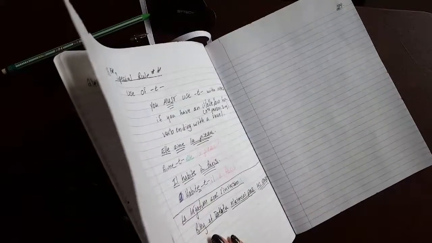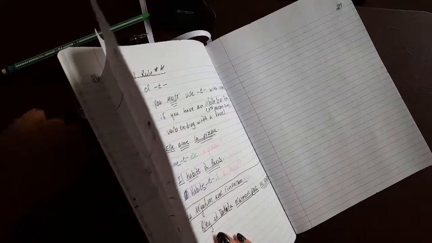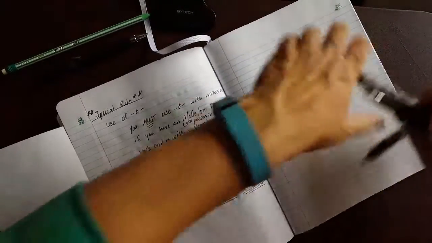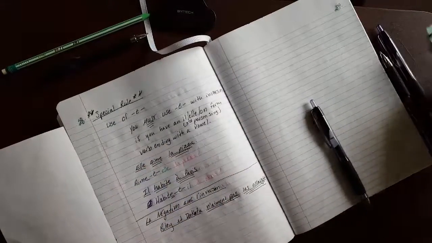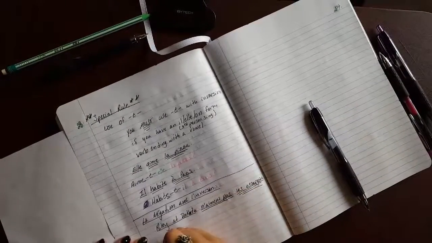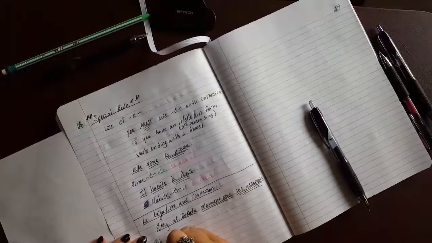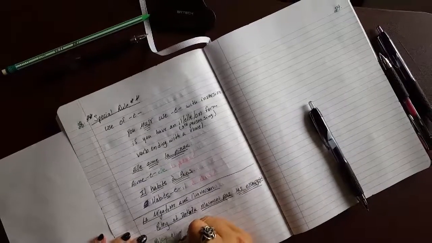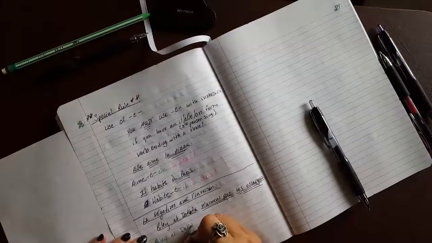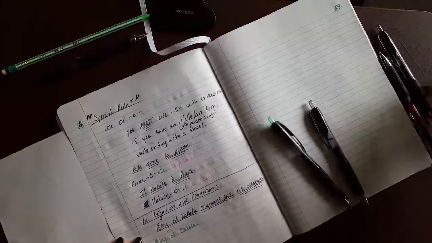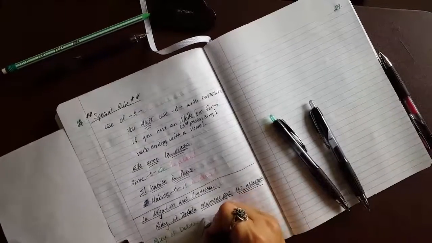So let's do that. The subject noun, Riley et Dakota. Then my negative, which is part of my verb.